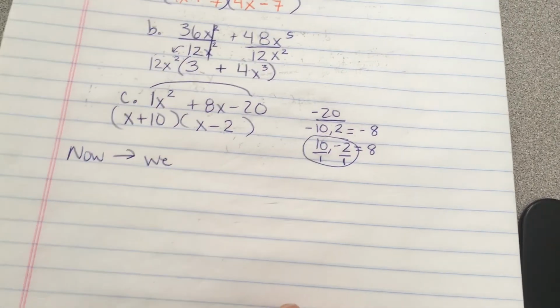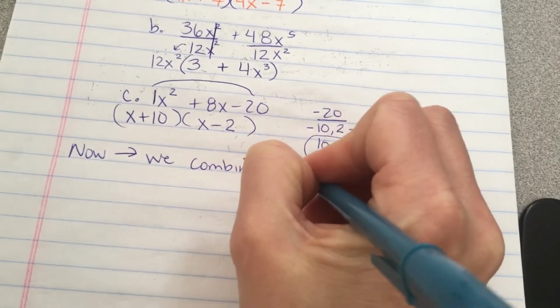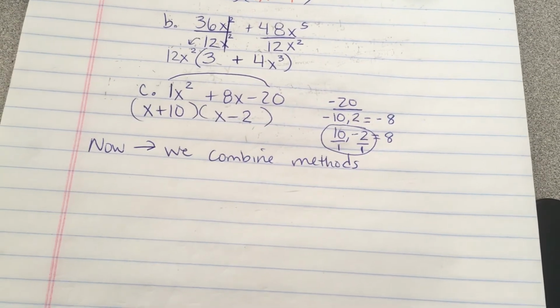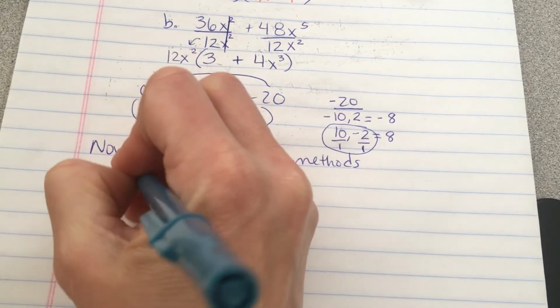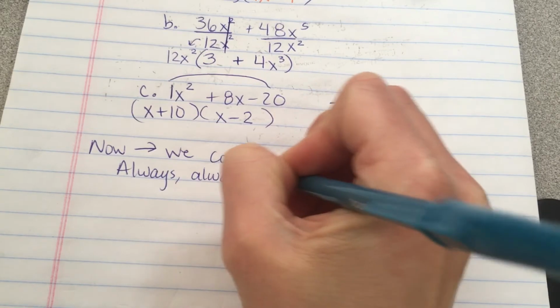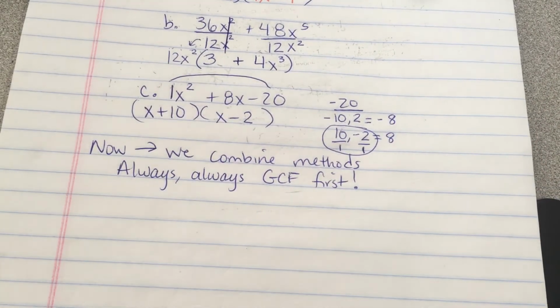All right, so now we are going to combine methods. Always GCF first. Okay.